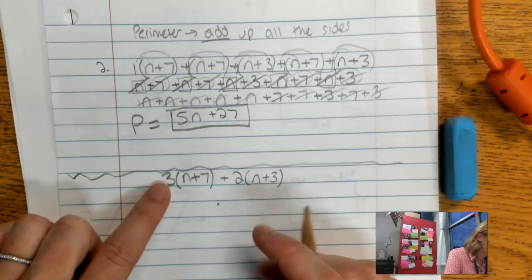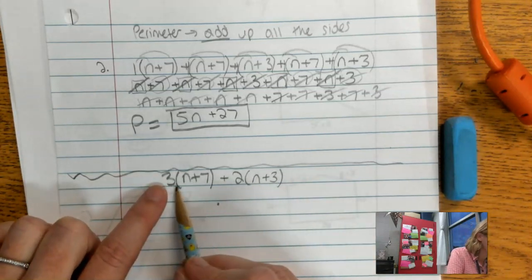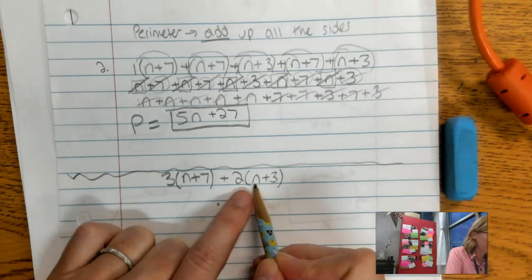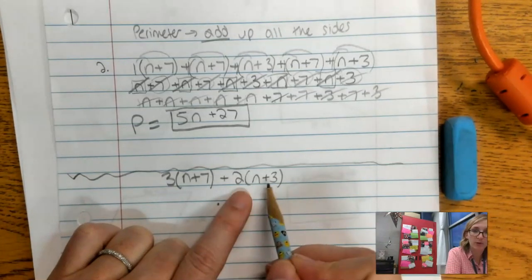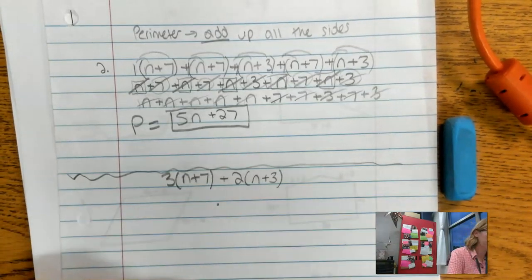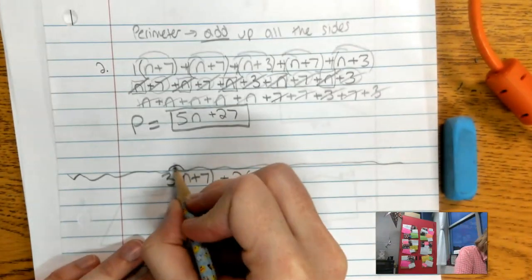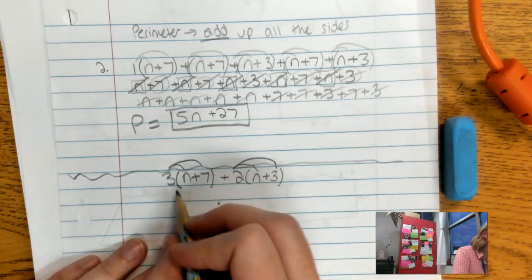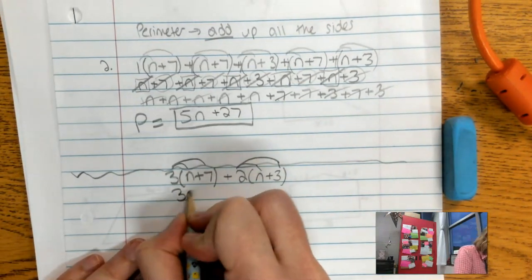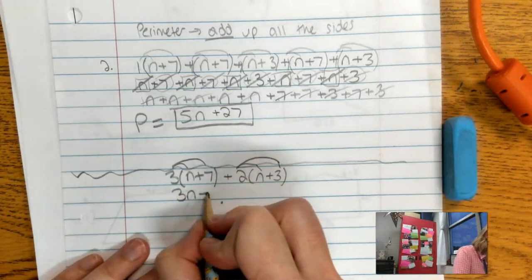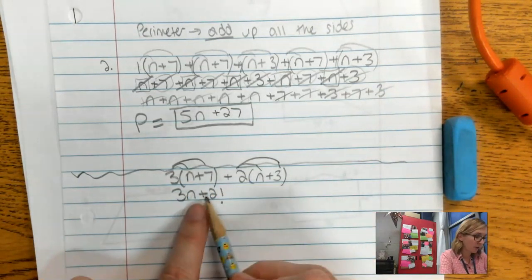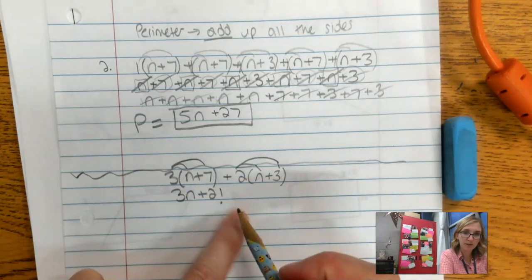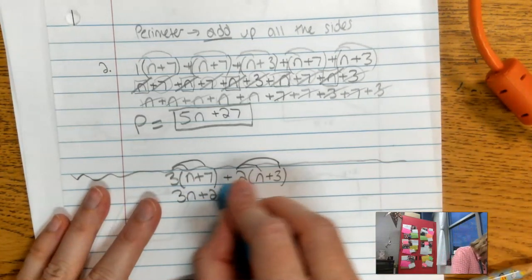So remember here, I knew that we had 3n plus 7, so I just wrote it as 3 times n plus 7. And I knew I had 2n plus 3, so I wrote it out as 2 times n plus 3. All right, we see the first thing we need to do is distribute, and we're distributing whatever's on the outside of the parentheses. So 3 times n is 3n, and 3 times 7 is 21. You'll notice I put the plus sign in front of the 21 because there's a plus sign in front of the 7.